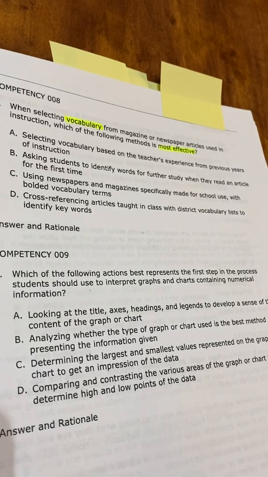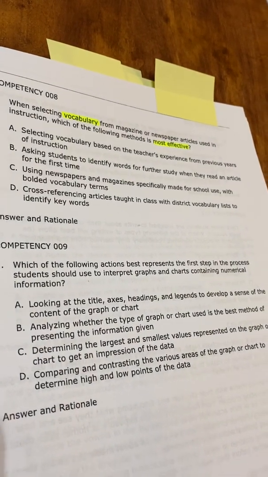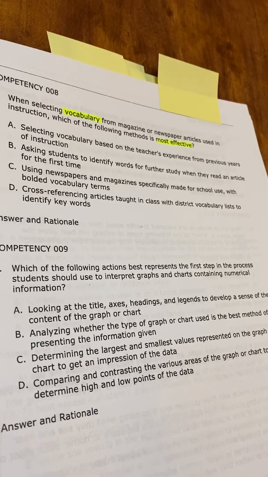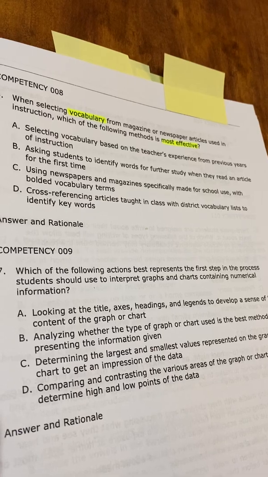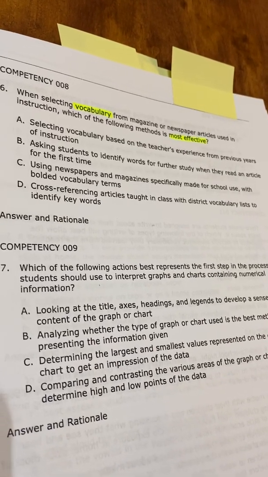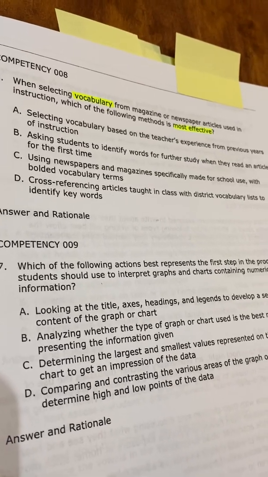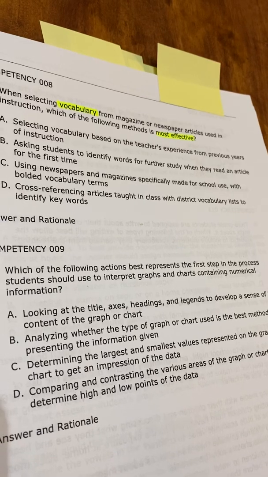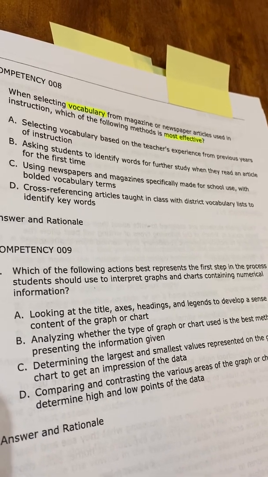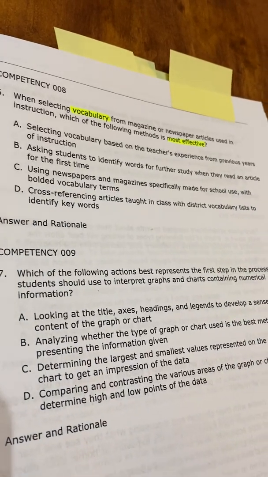So let's look at option 1 and see if that's appropriate as a most effective method. Will you read that again for us? Selecting vocabulary based on the teacher's experience from previous years of instruction. So to me, that one does not make sense because it's talking about a whole different group of students from the prior year and it may not be relevant to your current class. Now, using strategies from your prior experience would make sense, but in this case, it's not relevant to the classroom that you're in currently. So that one would be not correct.